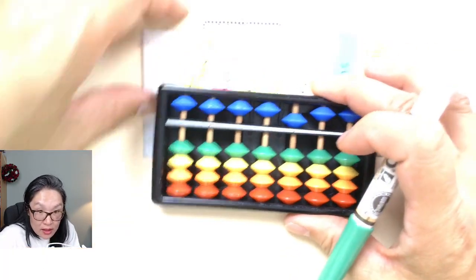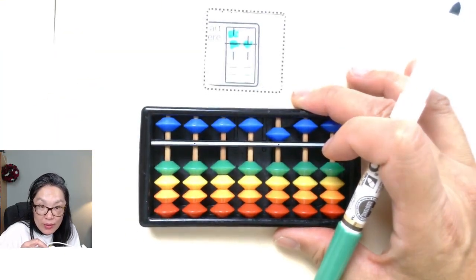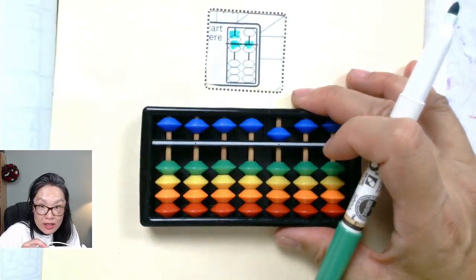When Scarlett was talking about 6, oh my goodness, my camera is so bad. I am so sorry.